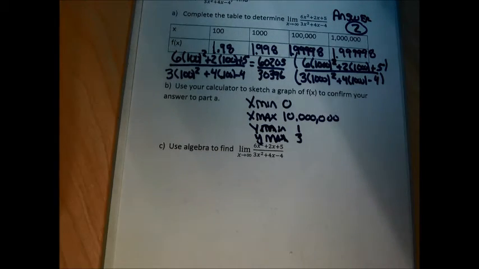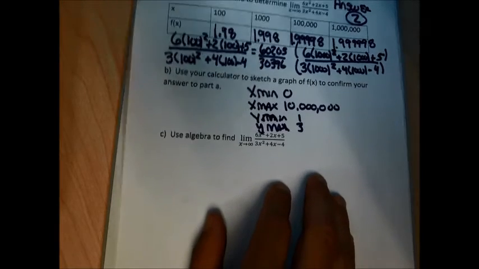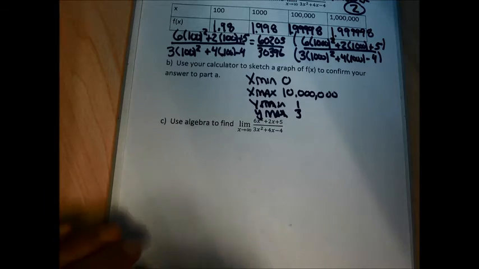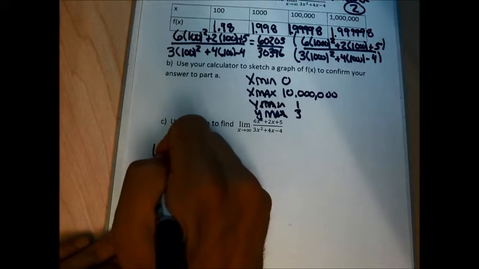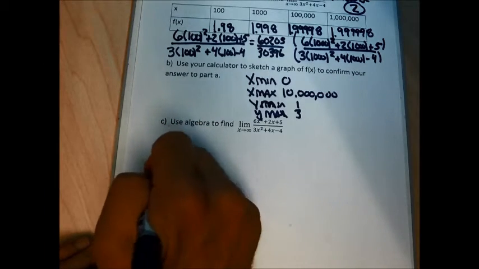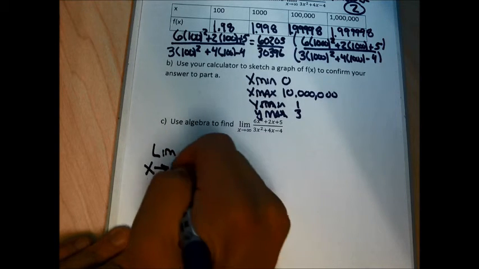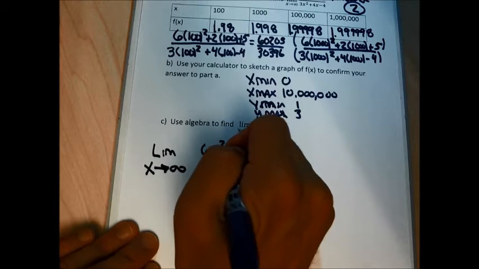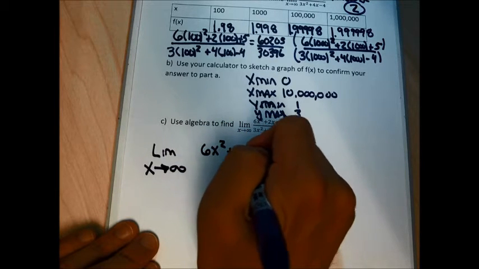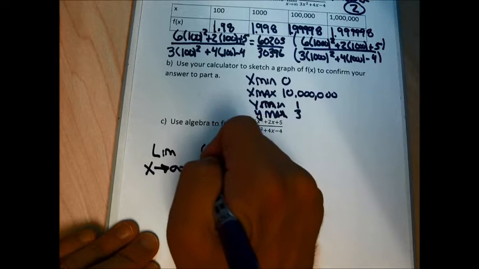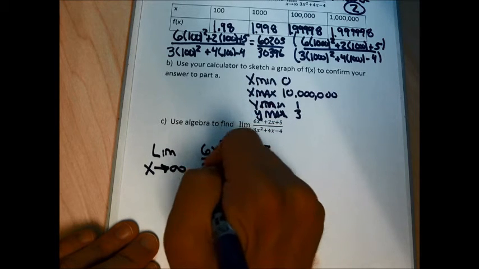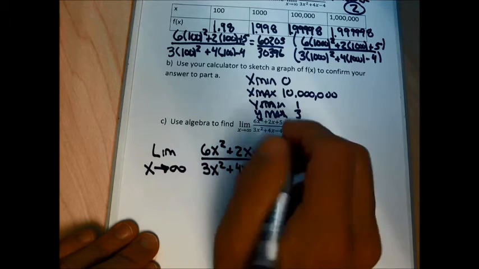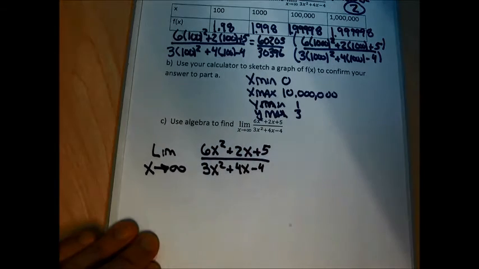Now the algebra, which is the tricky part. In order to find a limit at infinity, I can't plug infinity in. Plugging infinity in isn't going to help a bit. What I'm going to have to do to find a limit at infinity is look at the problem and find the highest exponent that occurs for the x. And in this case, the highest exponent is x squared.